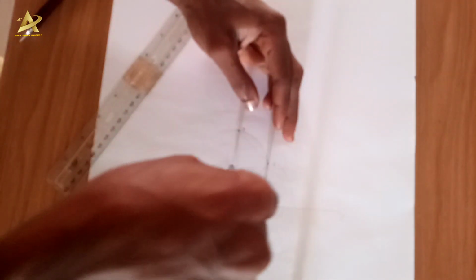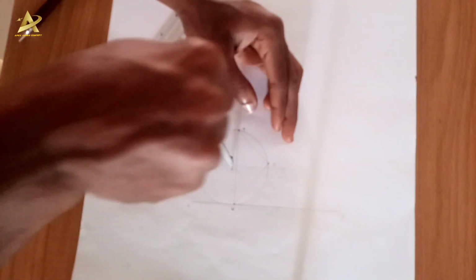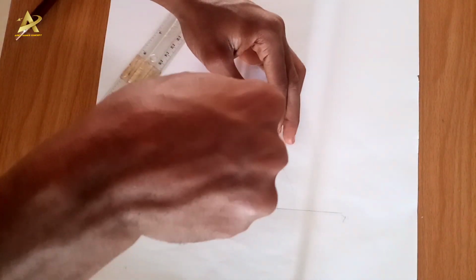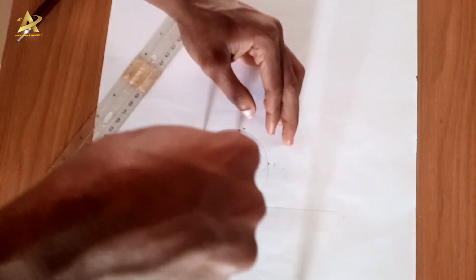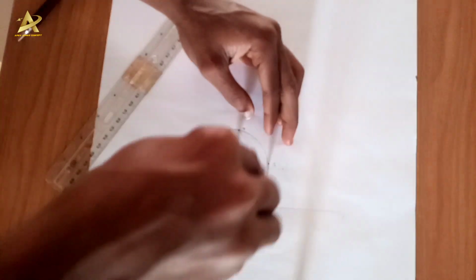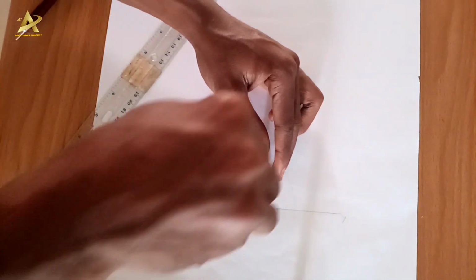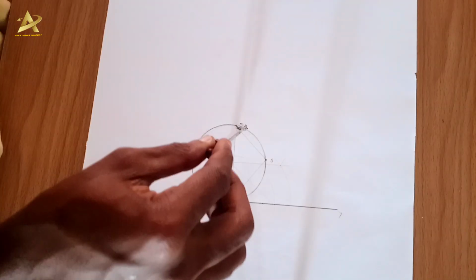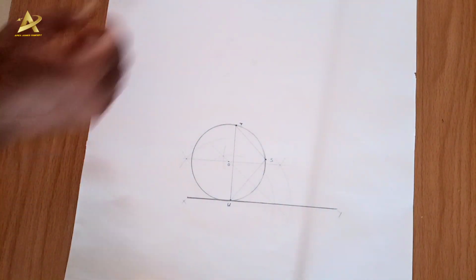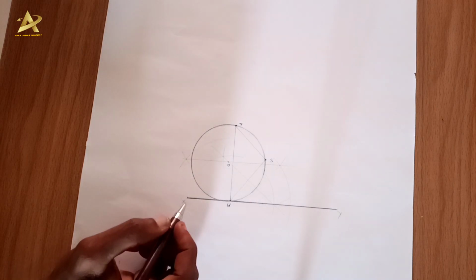Then I draw the circle. Okay, this is the circle.